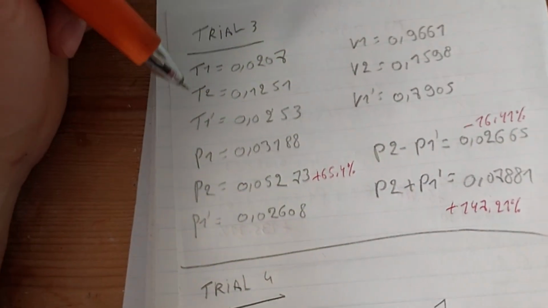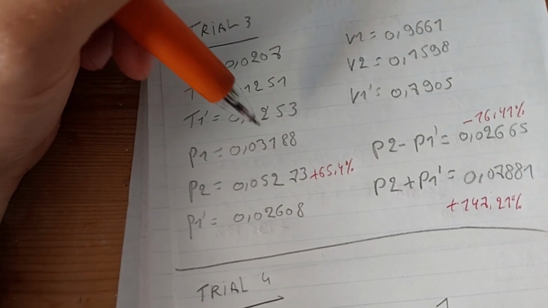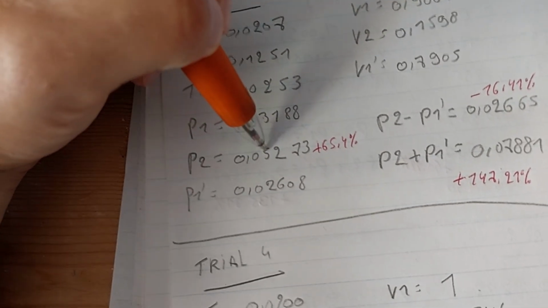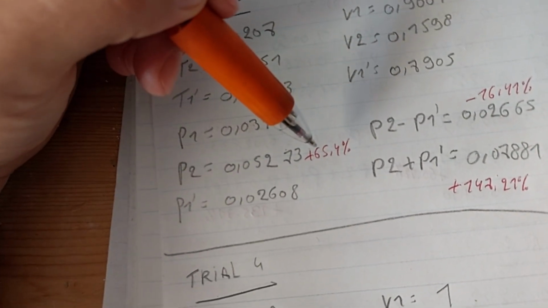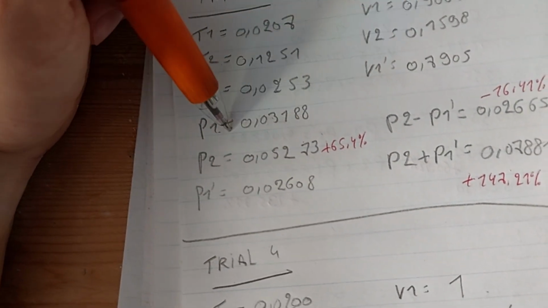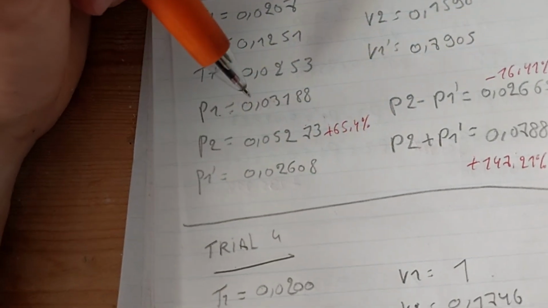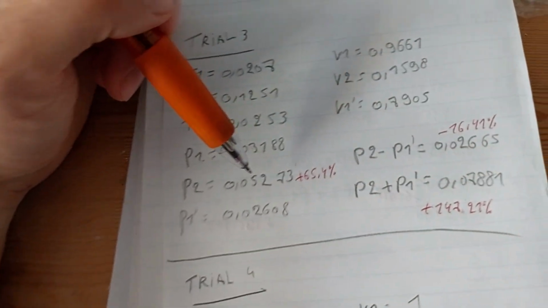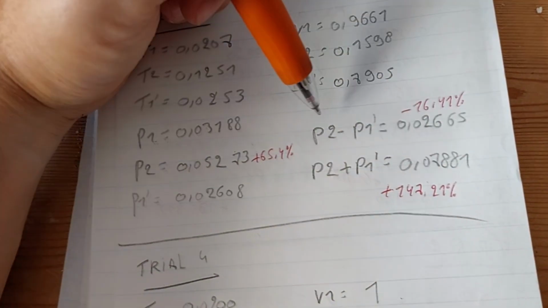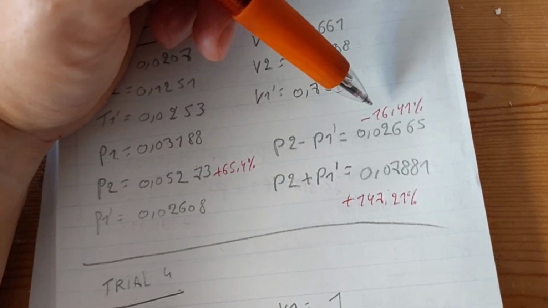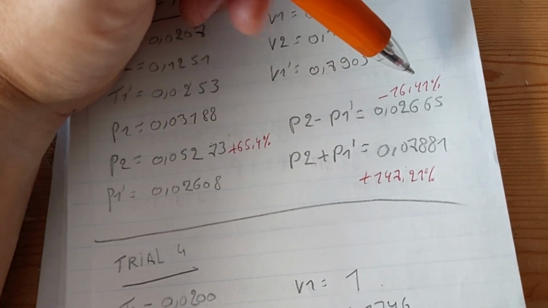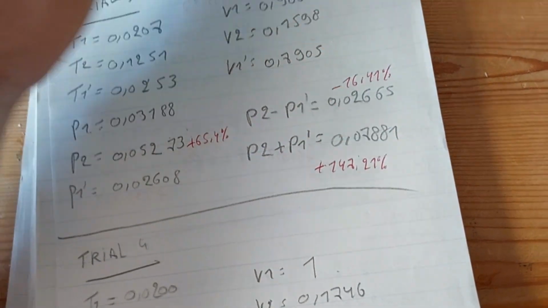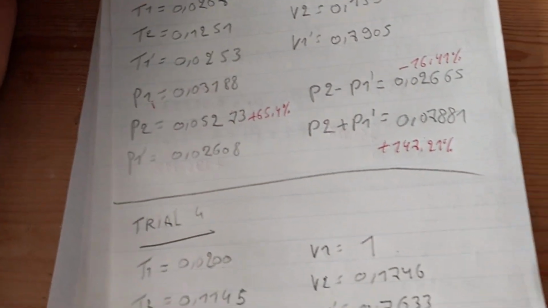Trial 3, the initial momentum that went in is 0.03188. Then the 10 mass came out with 0.05273, which means we have gained 65% more momentum than the initial amount of momentum. So for draft science, this is already free momentum. Now, according to conventional science, if we subtract both momenta, we have lost 16.41% of momentum. For draft science, if we add them together, we have gained 147.21% more momentum than the initial amount of momentum.